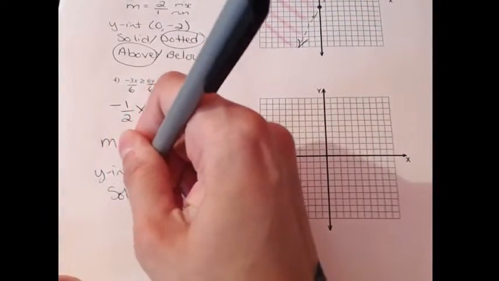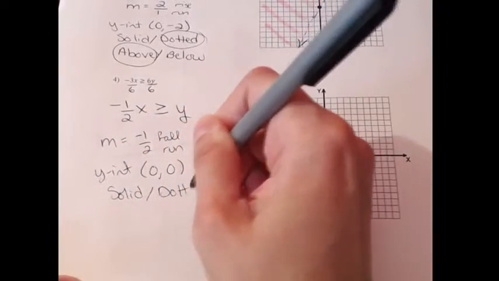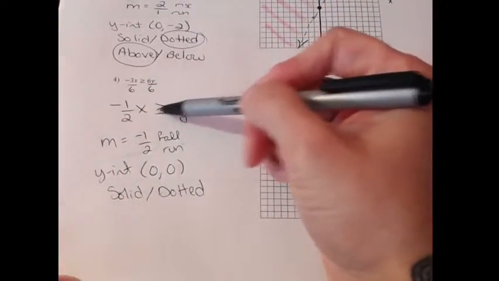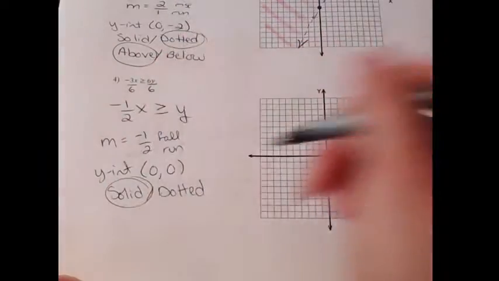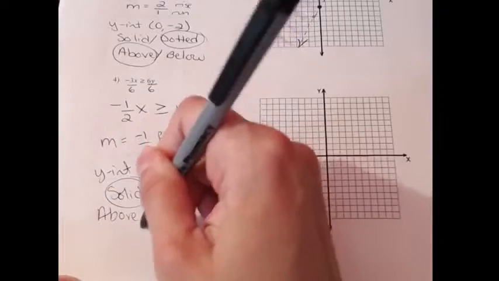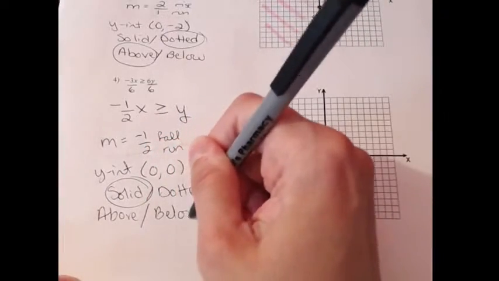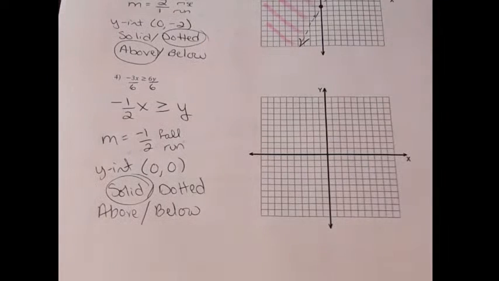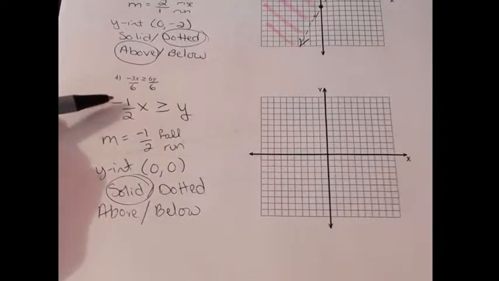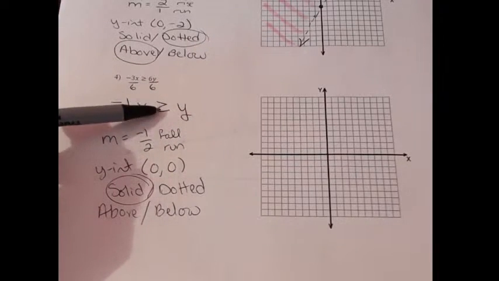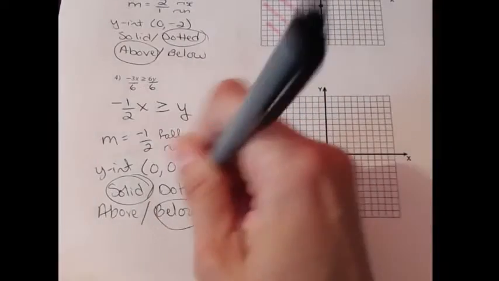Next, let's determine if we have a solid or dotted line. Well, by looking at the inequality symbol, because we have the equal to, we know it's going to be solid. And now here's the part we have to be really careful about. Are we going to shade above or below? Well, if I read this, it says negative 1/2 x is greater than or equal to y. But anytime we determined where we were going to shade, didn't we always start with reading y and then the line? So I'm going to read this as y is less than or equal to negative 1/2 x. Y is less than, so we're going to shade below.